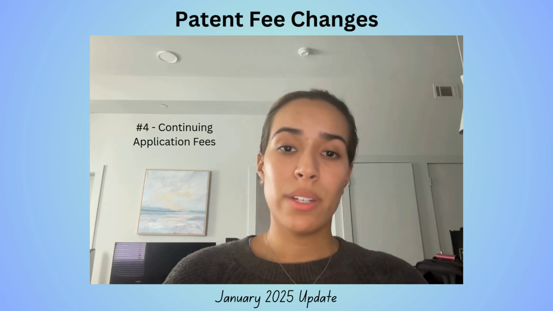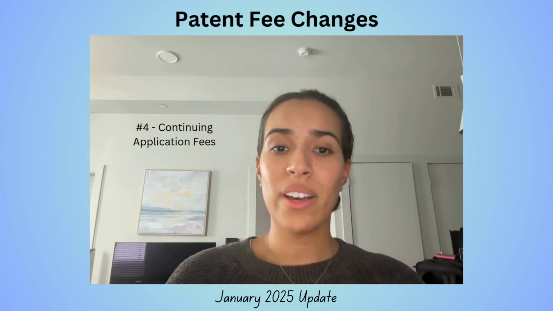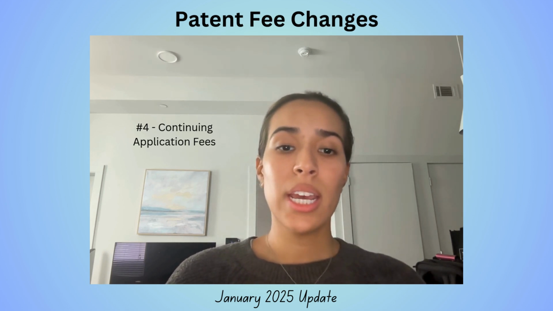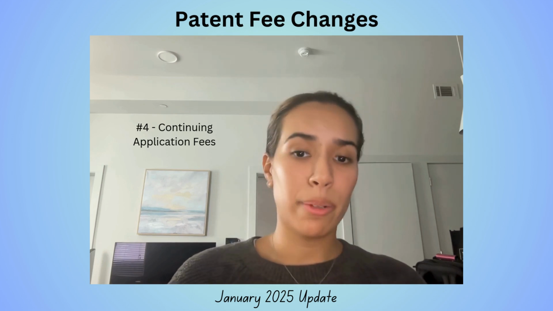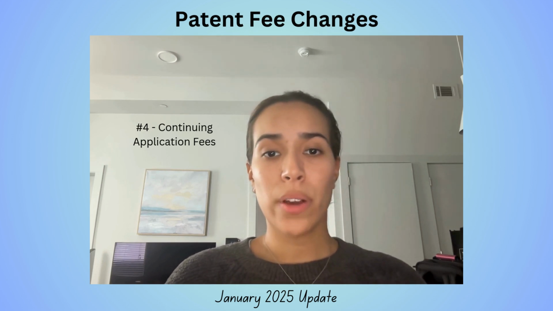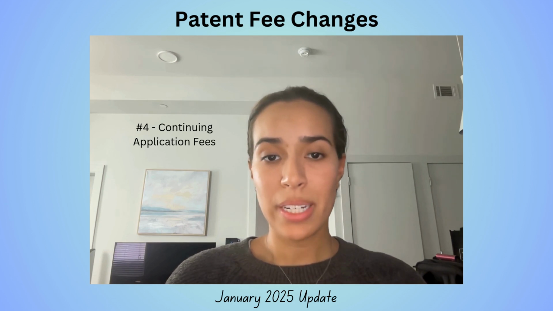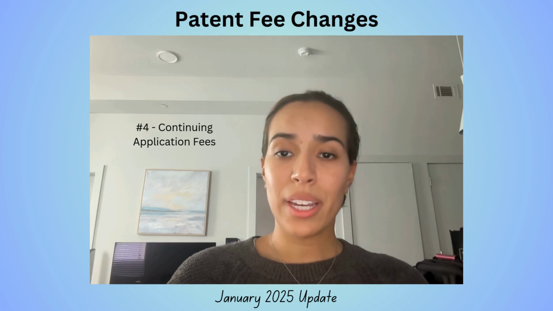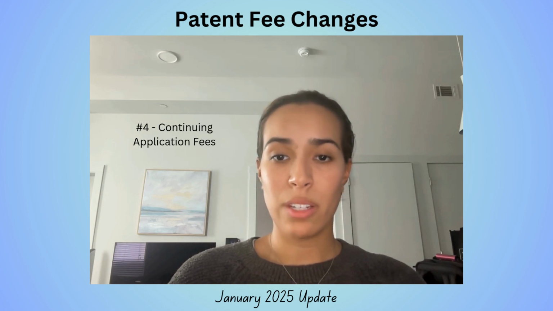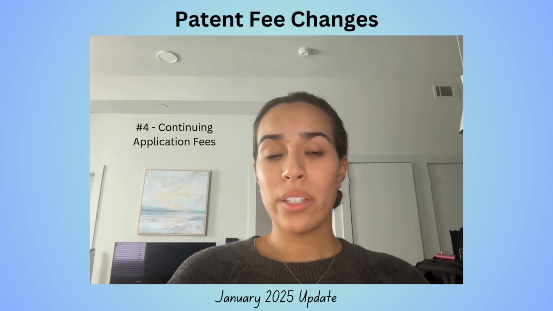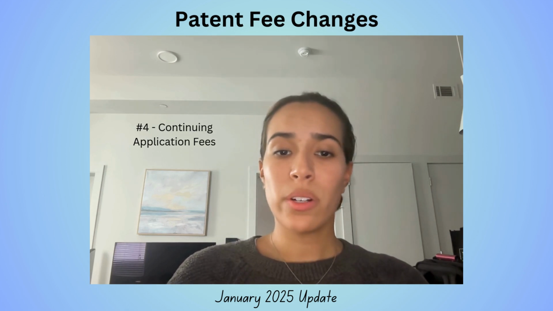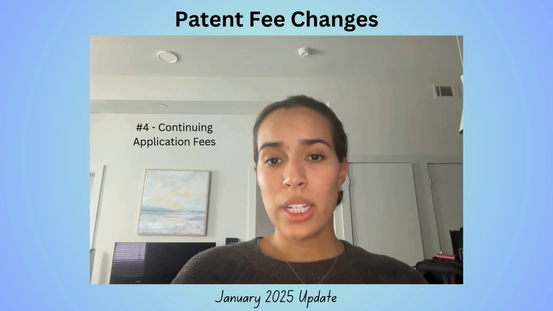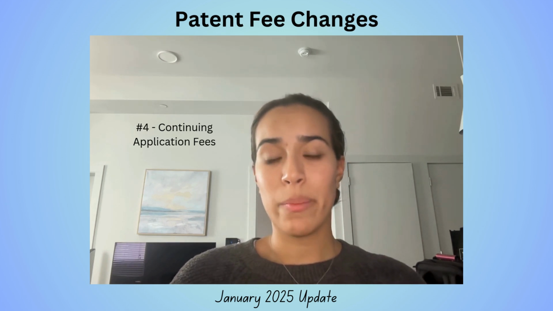A new distinction has been set up for continuing applications that are filed later in the patent term. Continuing applications include continuation, divisional, and continuation in part applications. For continuing applications filed more than 6 years after the earliest benefit date, the fee will now be $2,700. For continuing applications filed more than 9 years after the earliest benefit date, the fee will increase to $4,000. This approach appears designed to discourage multiple patent family filing strategies. These fees will be in addition to the filing, search, and examination fees.